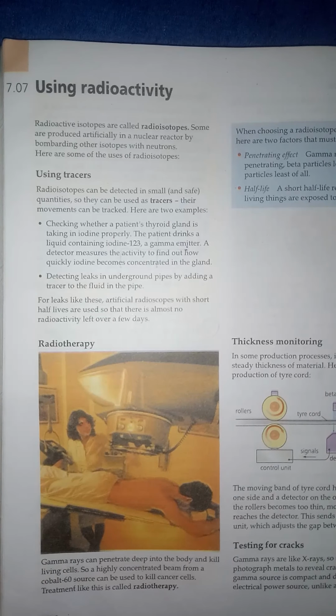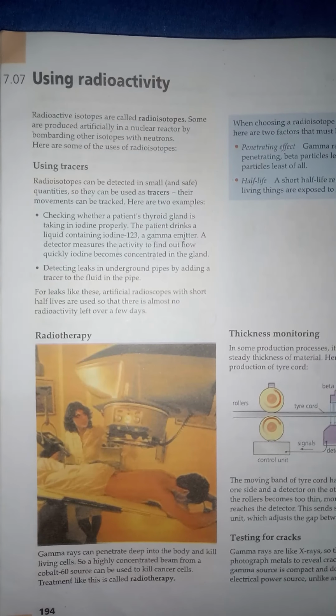Okay, so we have some of the uses of radioactivity, that is we use radioactivity for some good purposes also. It is used in tracers and also in radiotherapy. Let's start with tracers. Radioisotopes can be detected in small and safe quantities, so they can be used as tracers. Their movements can be tracked. Here are some examples.